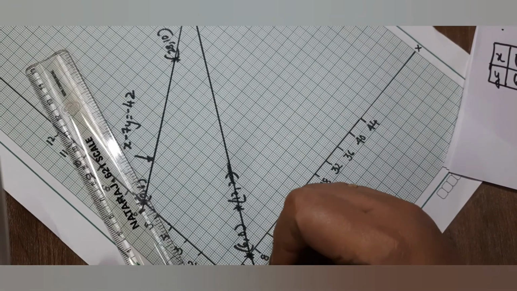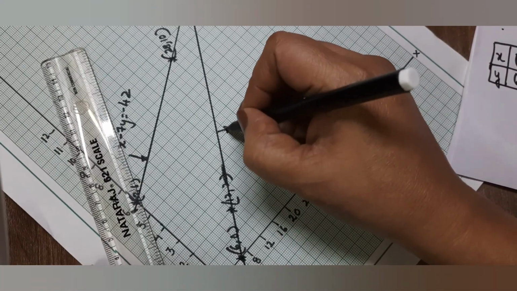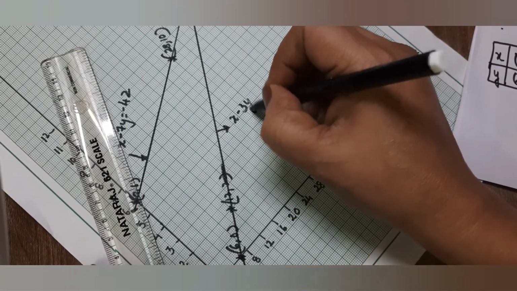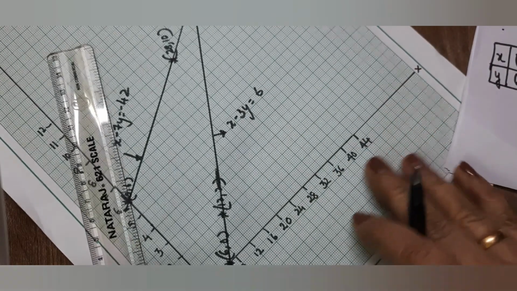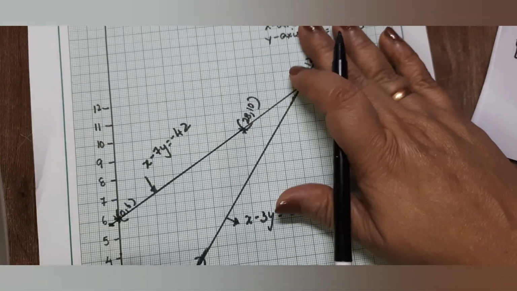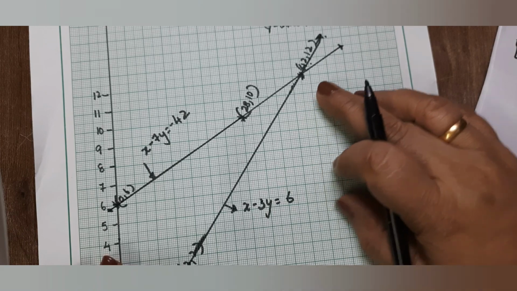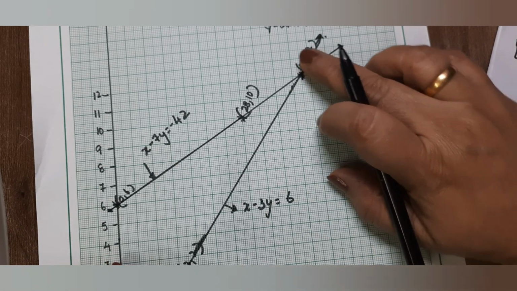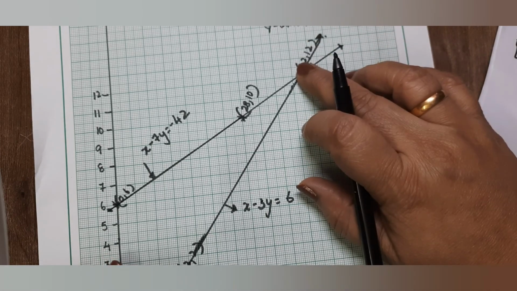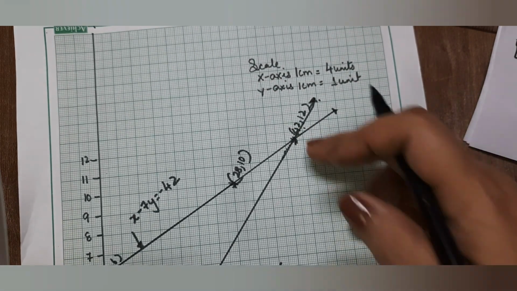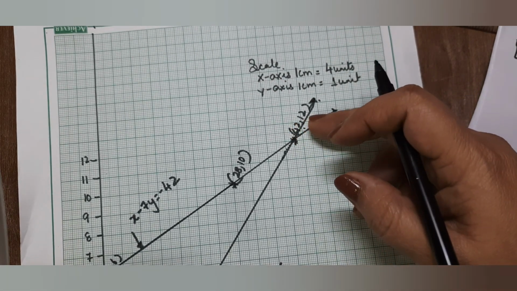So here this is x minus 3y equal to 6. So here we complete. In our graph we got our solution, that is 42 comma 12. This is x and y. Therefore x, Aftab's age is 42 and his daughter's age is 12.